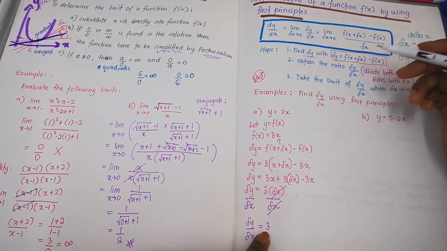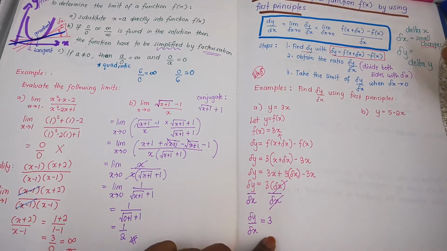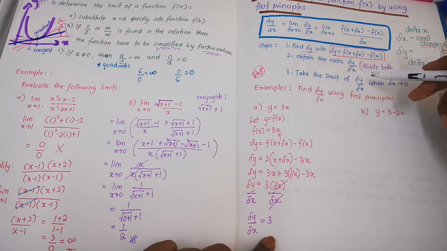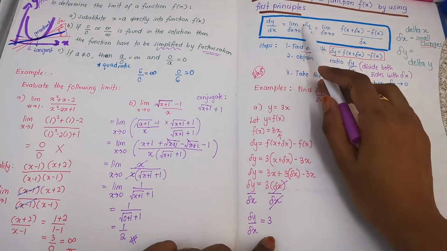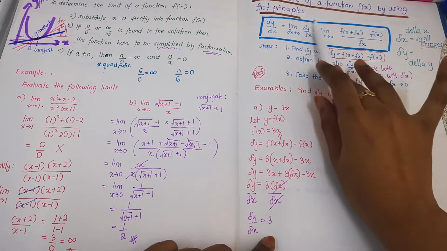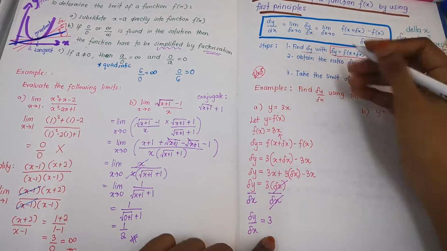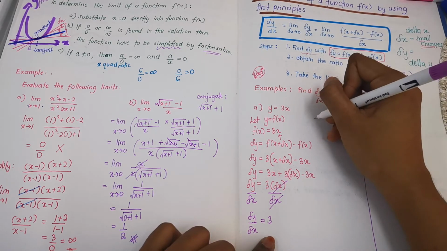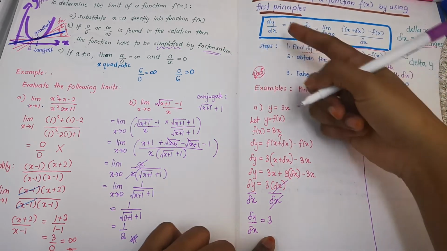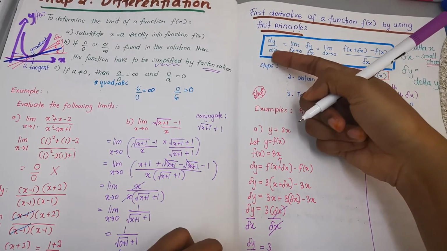Yes, we got 3. Okay, now we already got 3. What is the last step? The last step is find the limit. This is where we find the limit of this. So we put a border here. Okay, so now we are going to do dy dx. That means this is actually the first derivative.